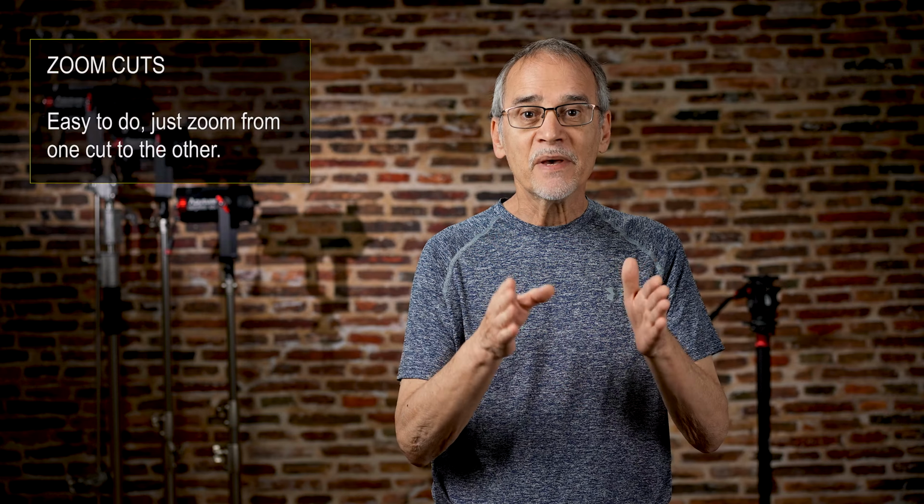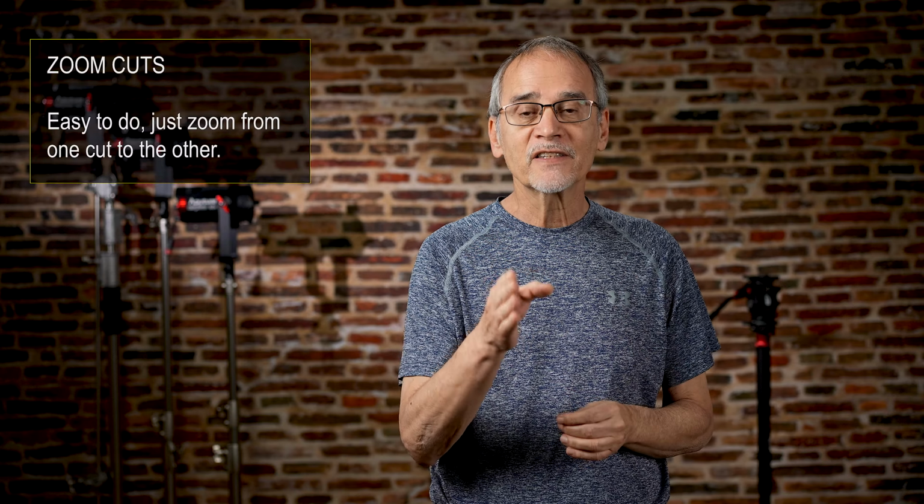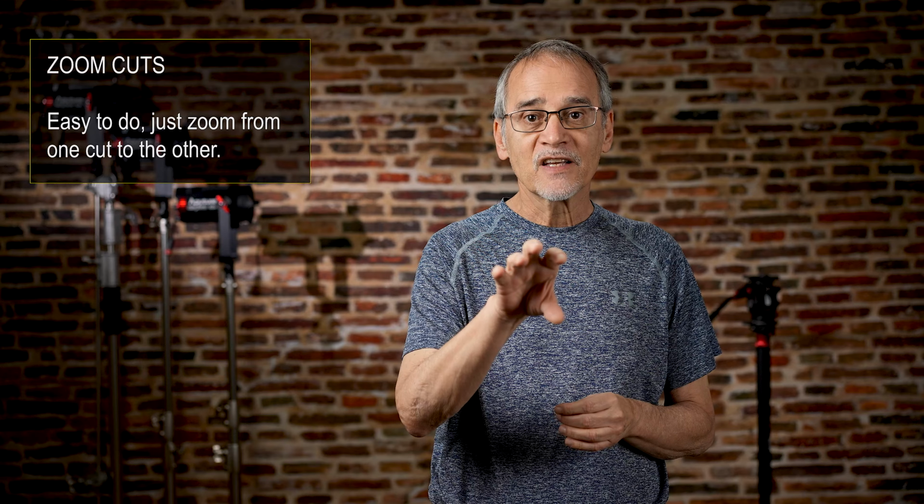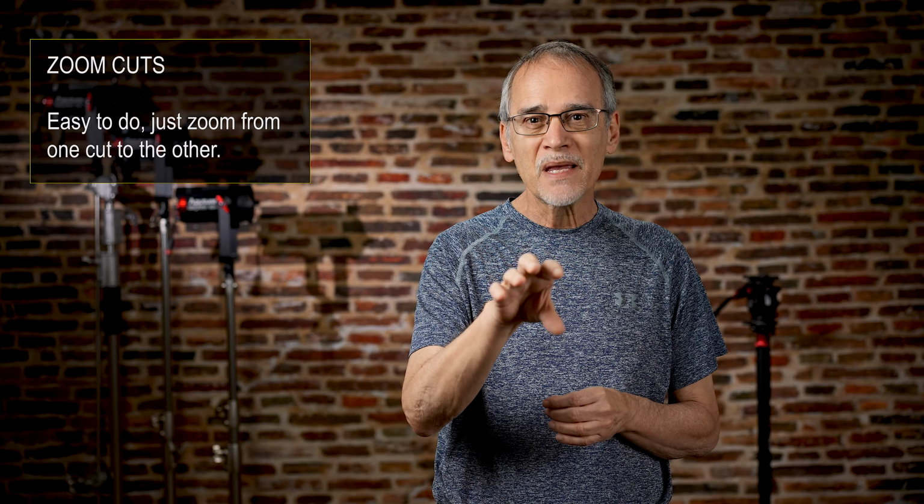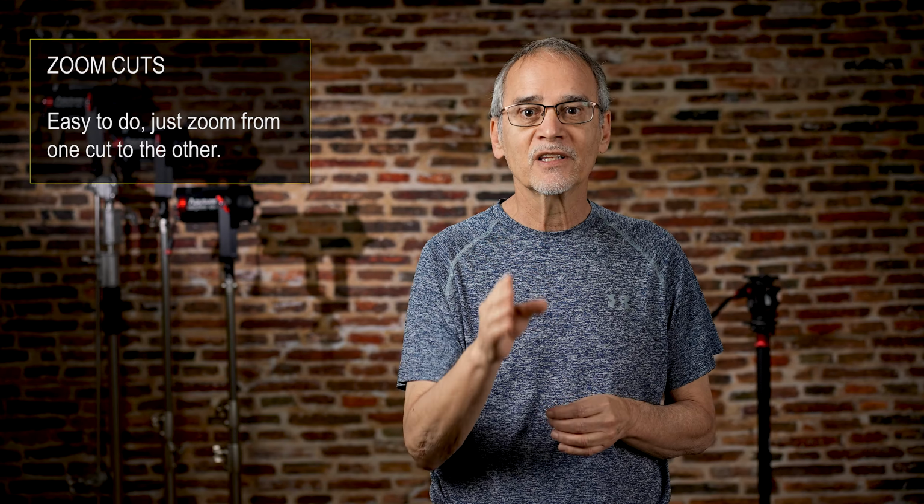The next thing you can do, instead of having a shocking change from one part to the other where you just cut it over willy-nilly, is you can use a bit of a zoom cut. For instance, let's take what I just did and use some zoom cuts to zoom up maybe 10% between the cuts. Let's take a look at that.